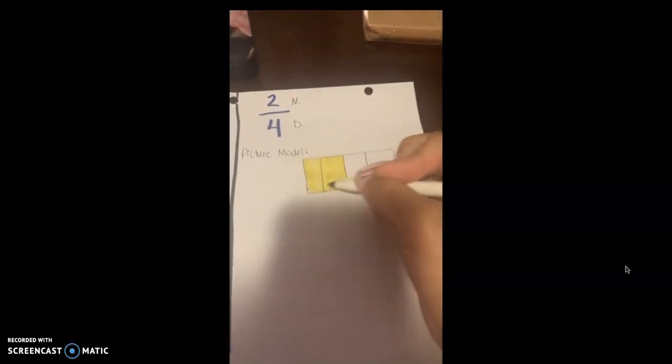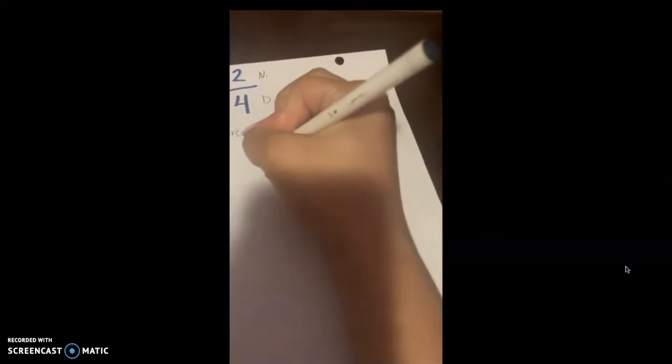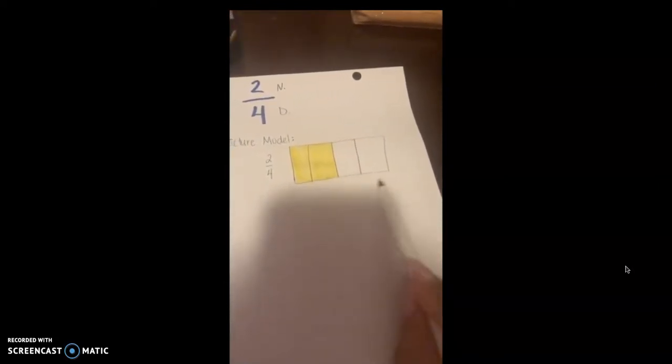So I'm going to come over here and shade in 2 parts, 2 equal parts, because these are all supposed to be equal pieces. So now, I know that this shaded part, these 2 shaded pieces represent 2/4. But is there another observation that you can make with the shaded parts and the unshaded parts?